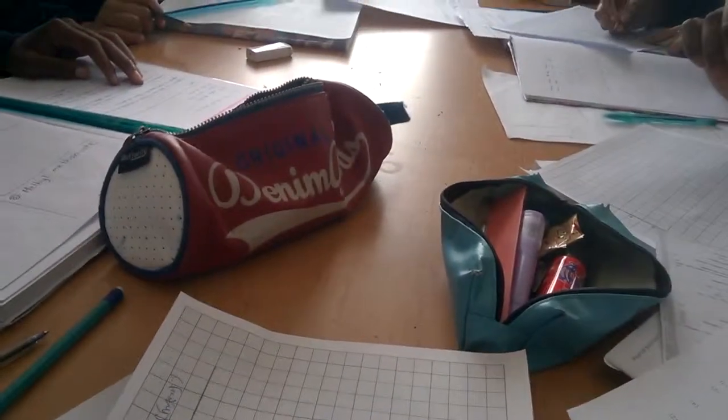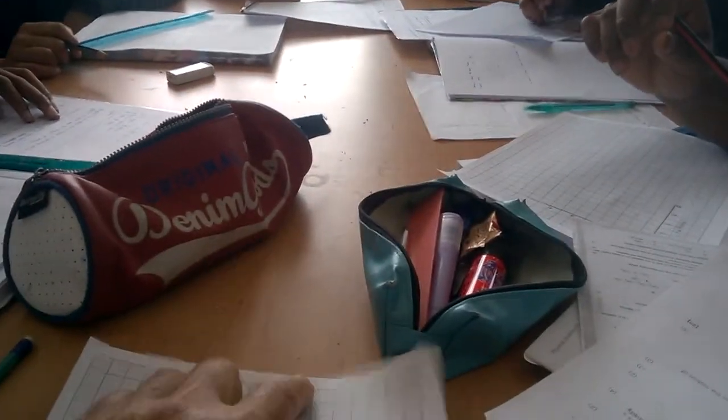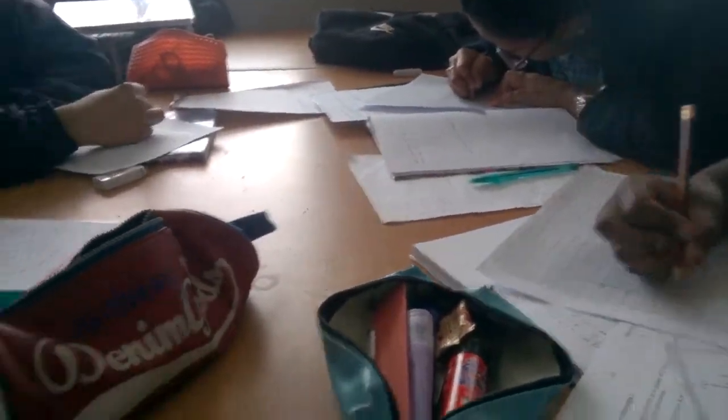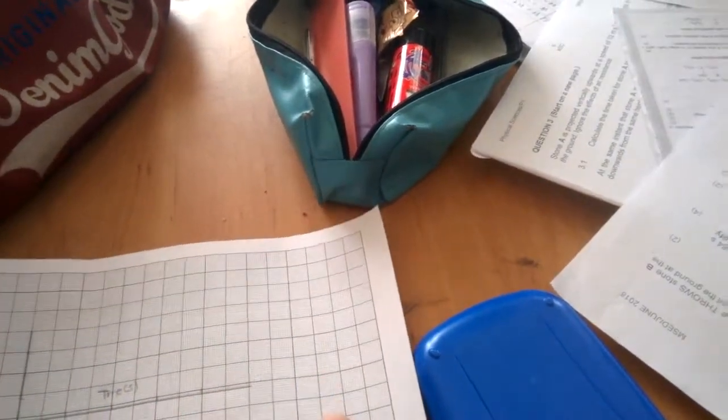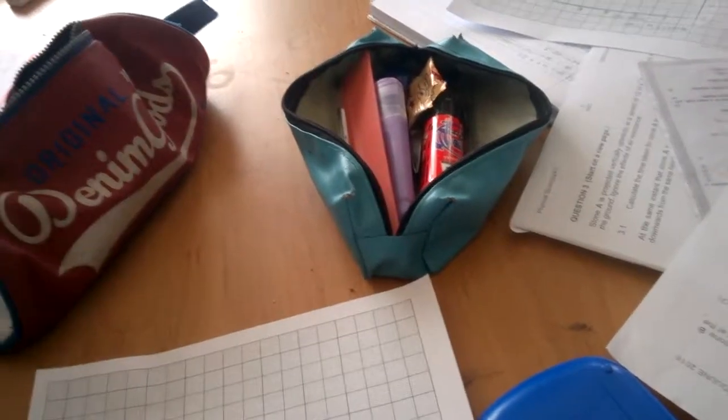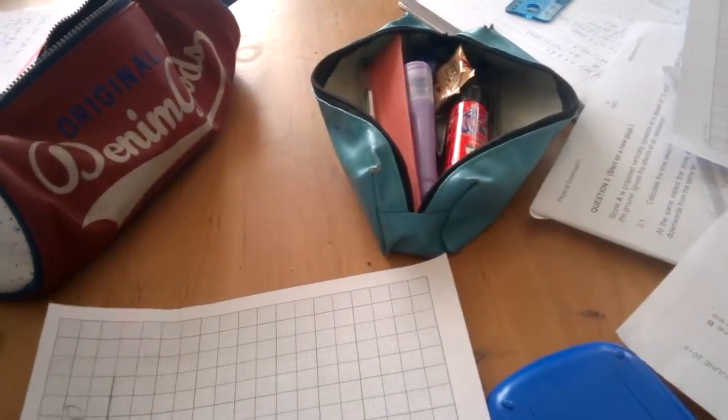Now let me point out all the problems with your graph. No heading. Velocity in meters per second, correct. Time in seconds, great. I don't see 1, 2, 3, 4, 5. I couldn't mark it without that. I don't see any units there.